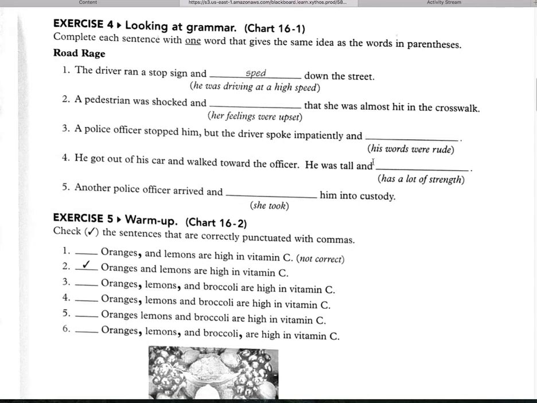Number 4, he got out of his car and walked towards the officer. He was tall and strong. Number 5, another police officer arrived and took him into custody. All of those show you parallel structure, 2 parts of speech connected with a conjunction in each of these sentences.